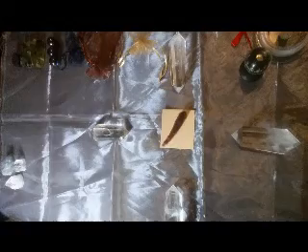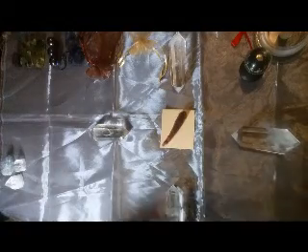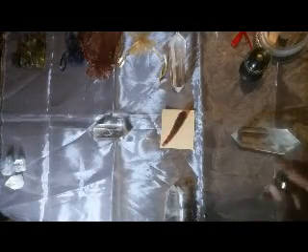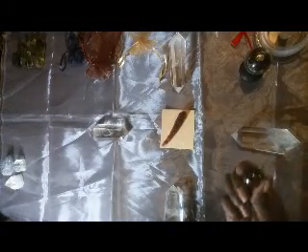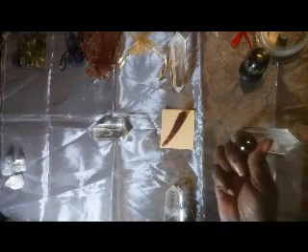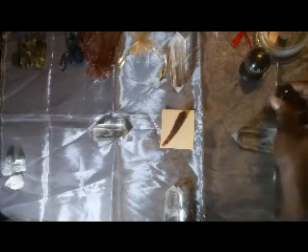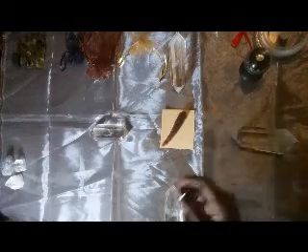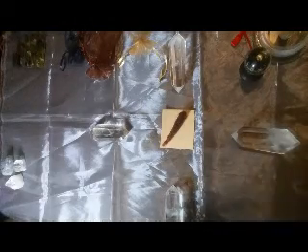Another way to heighten this is add hematite. Hematite is great for healing. Sorry, this hematite is magnetic, so you may see the compass move as it gets too close to it.